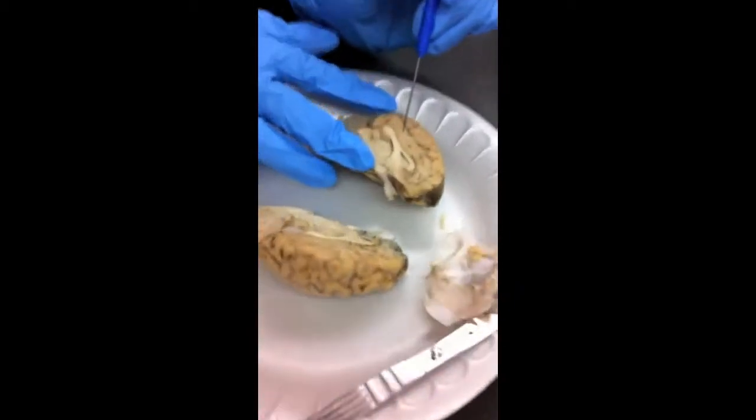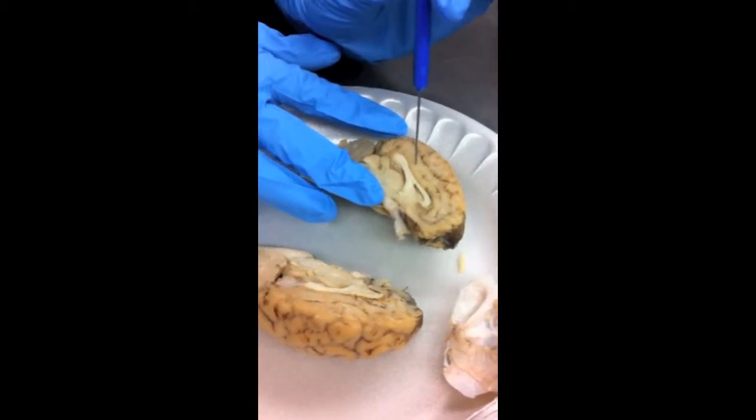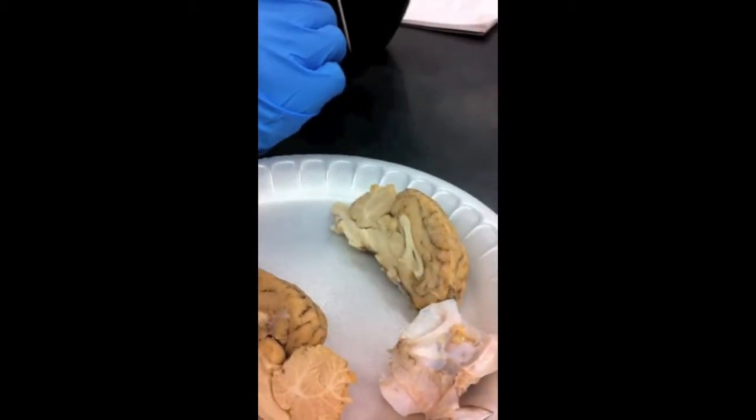Alright, hold on. There you go. Do it again. This is the cingulate gyrus right here.